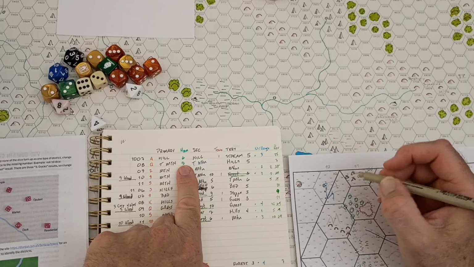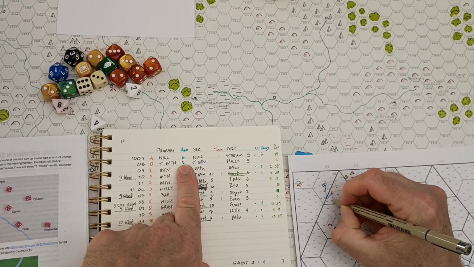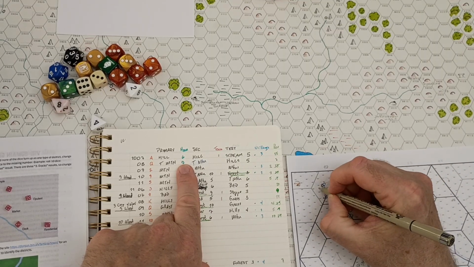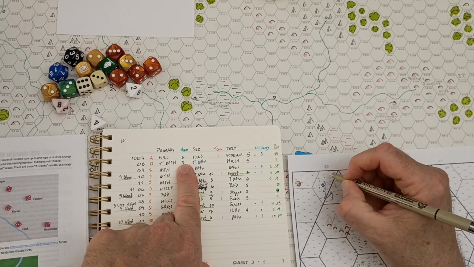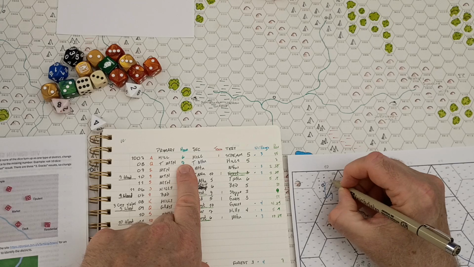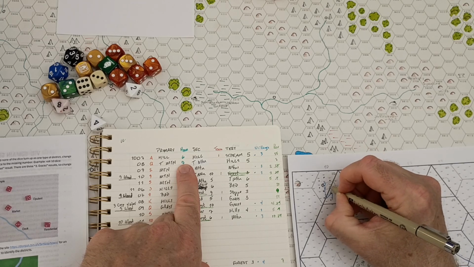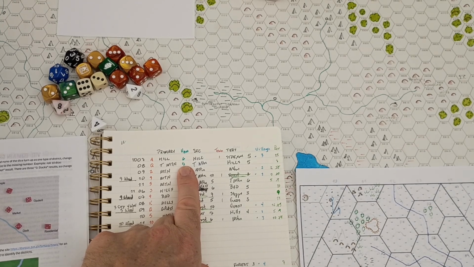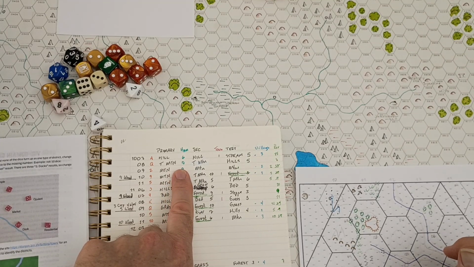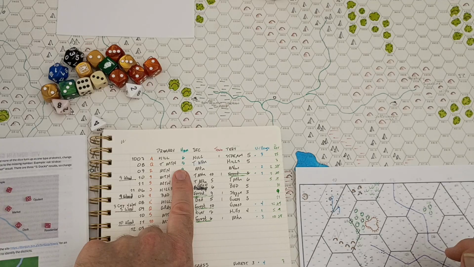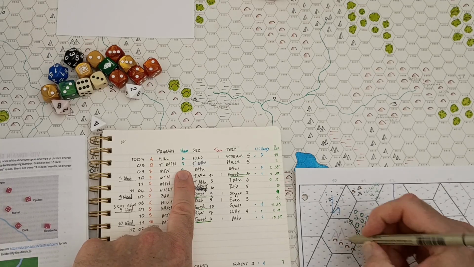And then we have 6 hamlets. Let's put 1 hamlet here, and then we'll put a hamlet in each of these around here. 2, 3, 4, 5, 6.